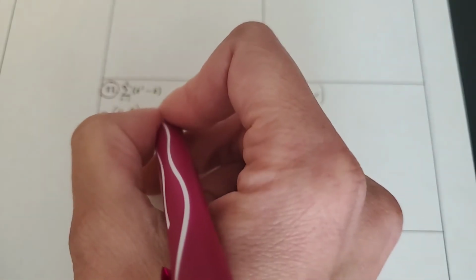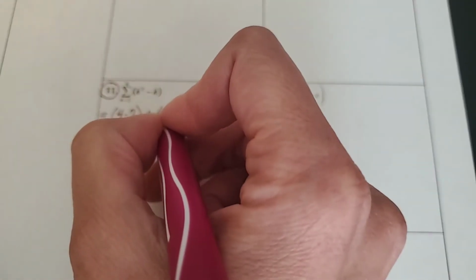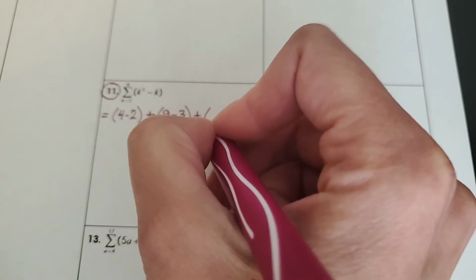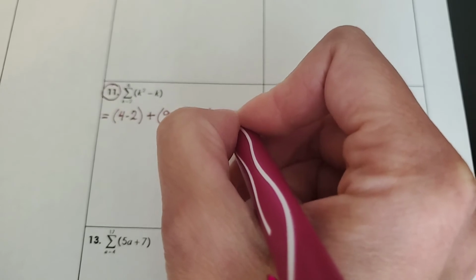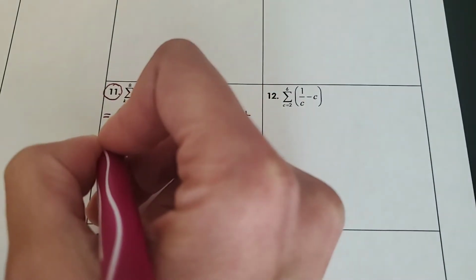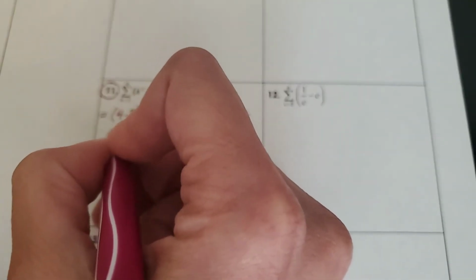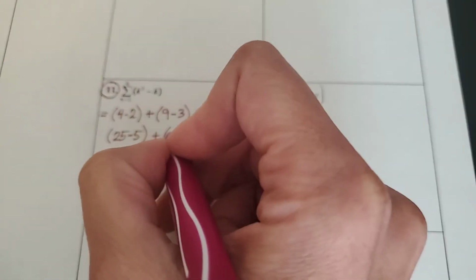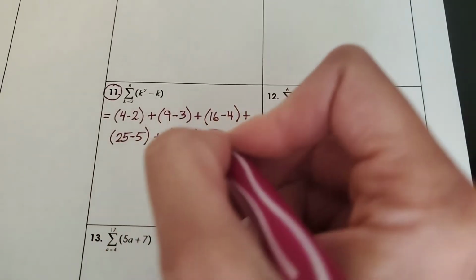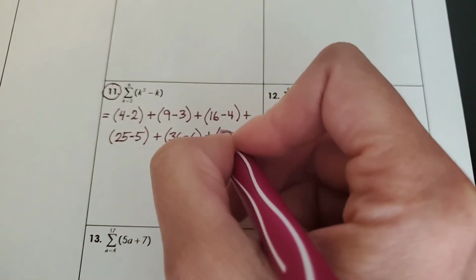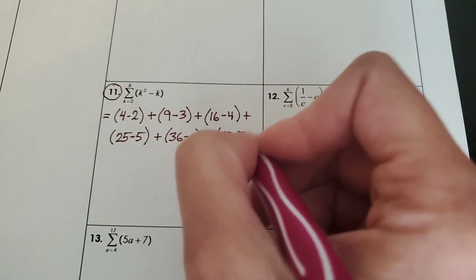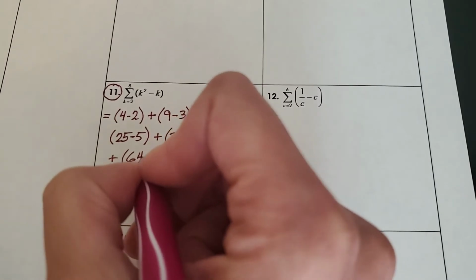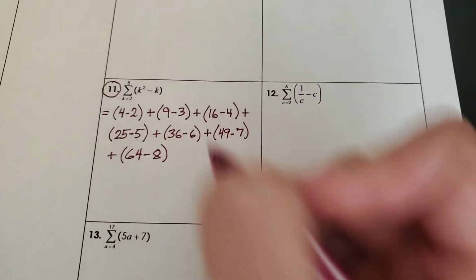plus, increment that, 3 squared minus 3, 4 squared minus 4, 5 squared minus 5, plus 6 squared minus 6, plus 7 squared minus 7, plus 8 squared minus 8.